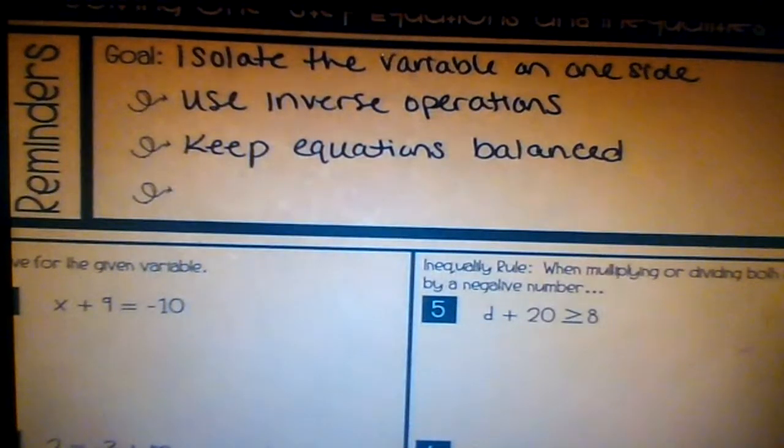Okay. Our second step, we have to keep the equations balanced. I know you've heard this a million times. What I do to one side of the equal sign, I must do to the other. So if I add 4 over here, I have to add 4 over here. Okay, we must keep them balanced. And our final step then, you should always check your work.